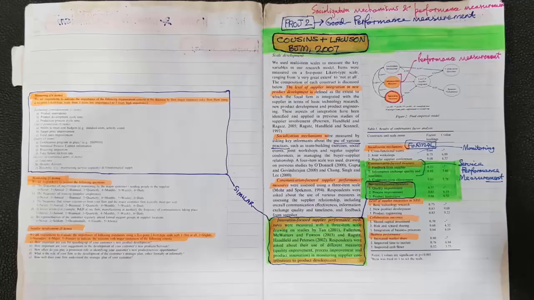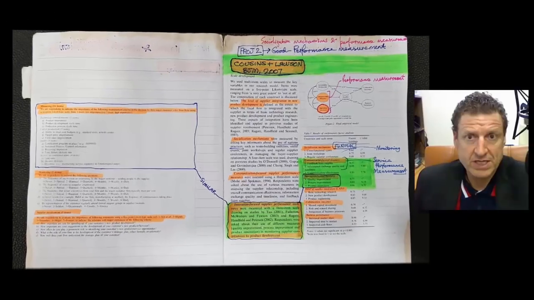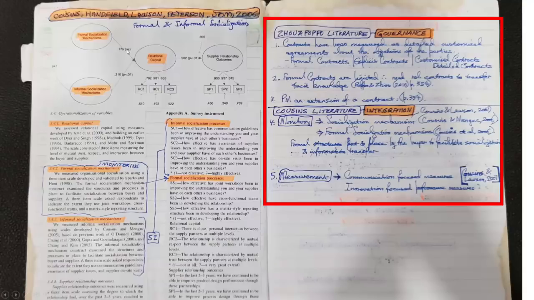So we're going through here. Can we learn more? We need more papers to get a sense of what's going on. Well, let's have a look at Cousins, Hanfield, Lawson, and Peterson, where they looked at formal socialization mechanisms and informal socialization mechanisms. Again, remember, we're trying to understand what we mean by formal. Well, formal is very similar to monitoring. Informal is very similar to socialization, like an informal socialization. So now this paper has distinguished formal socialization from informal socialization.